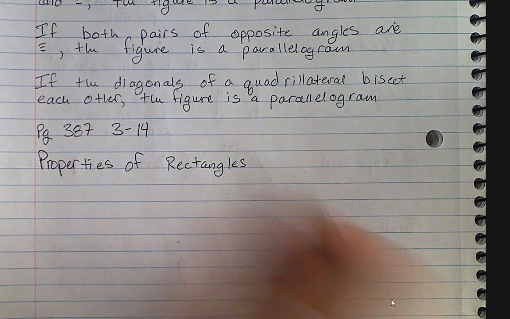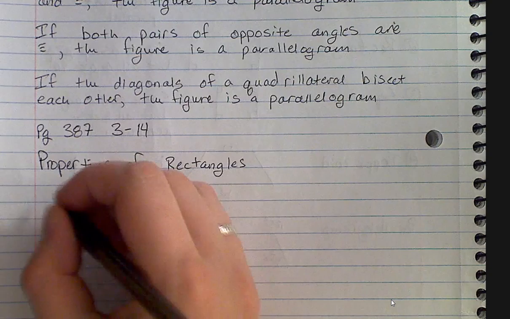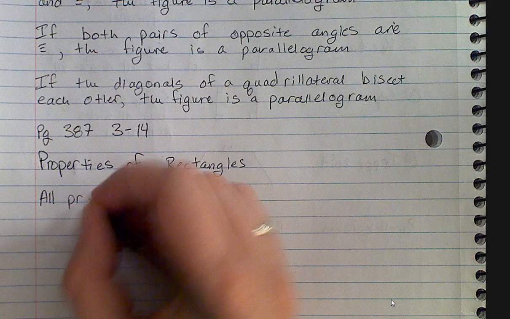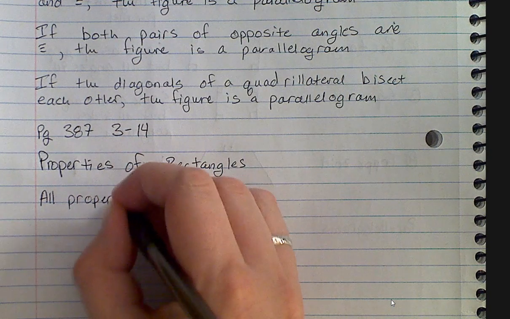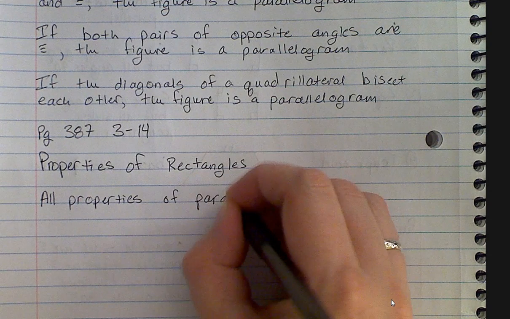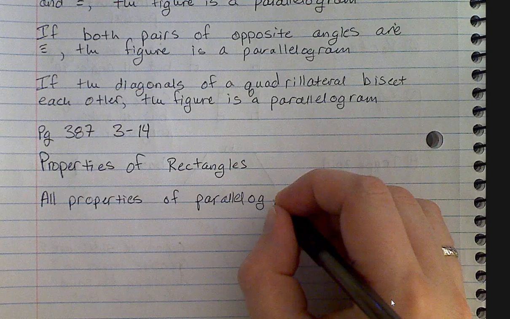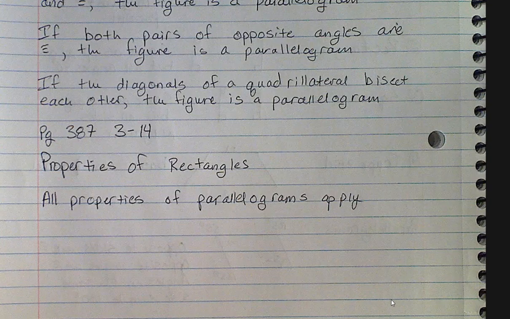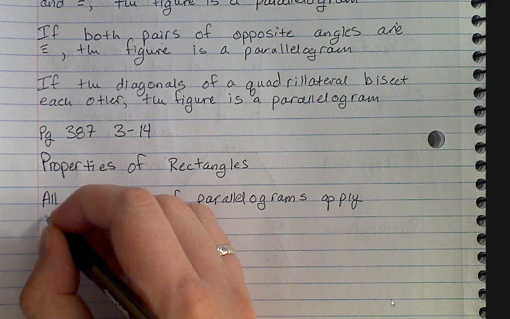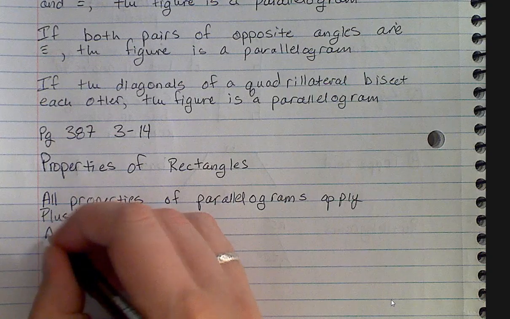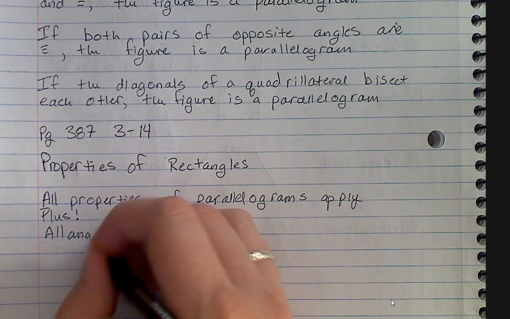Alright, so today we're going to talk about properties of rectangles. For rectangles, all of the properties of parallelograms apply. Okay. All properties of parallelograms apply, and then there's a few that are extra. Plus: all angles are 90 degrees.